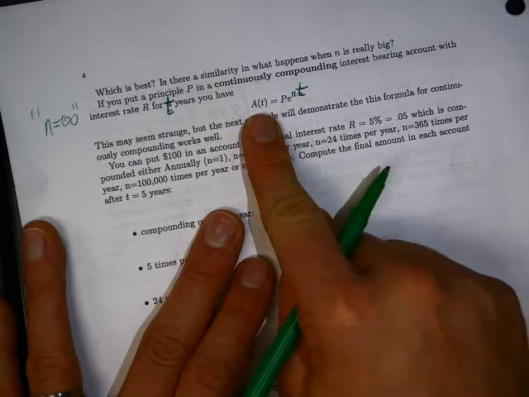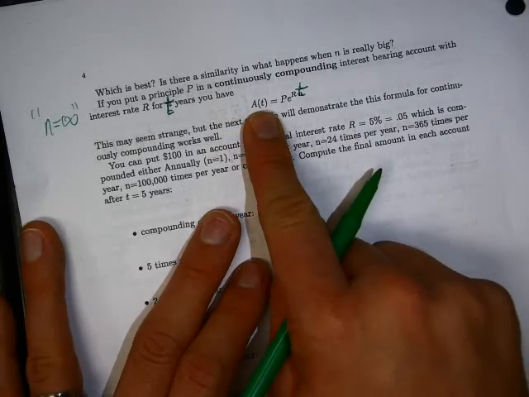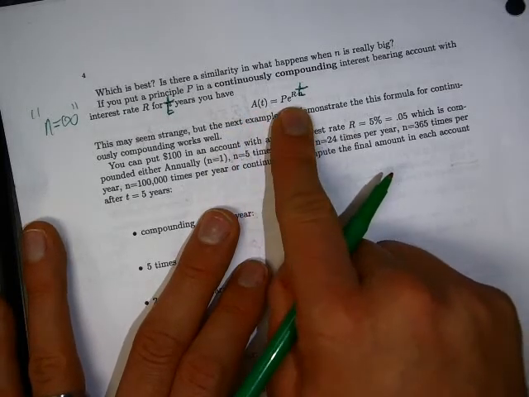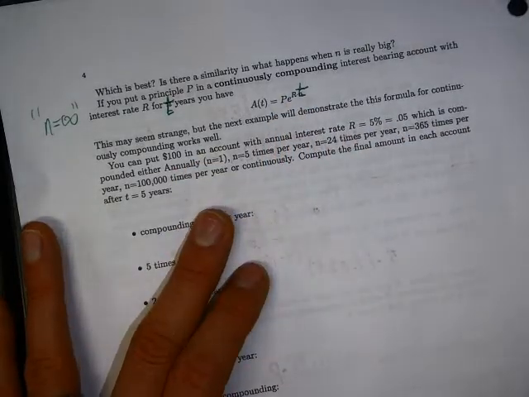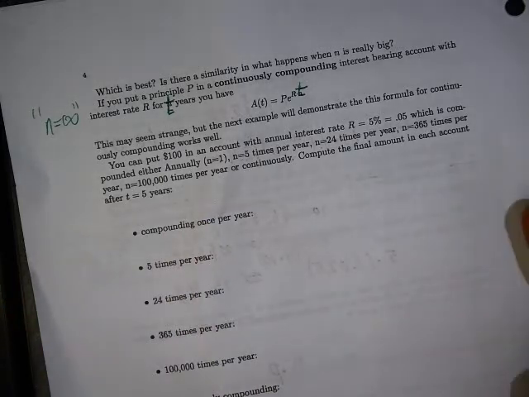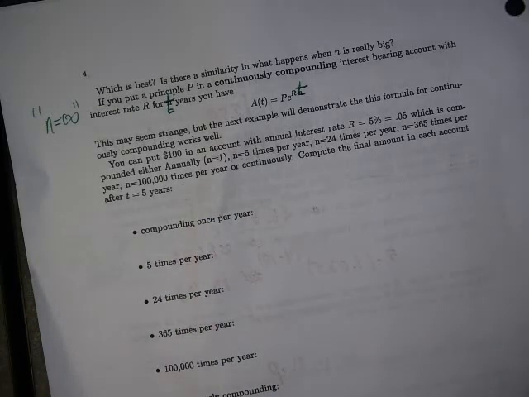Then I'll get the formula that the amount in the account after t years is P times Euler's number, e, raised to the r times t. Now it might seem strange that Euler's number should show up, but the following example will demonstrate that it is the right thing. And we'll do it by doing some computations.